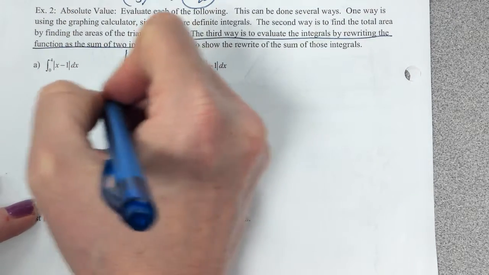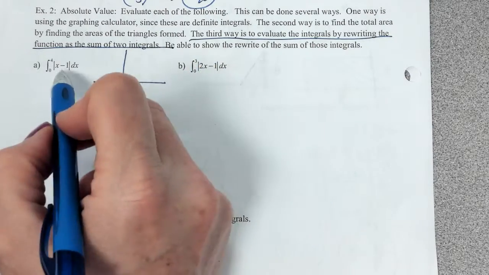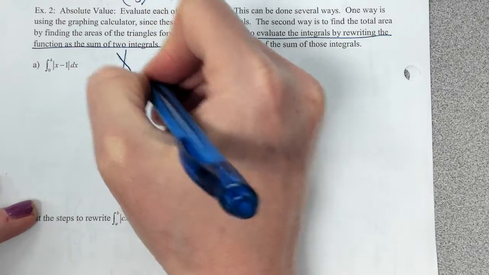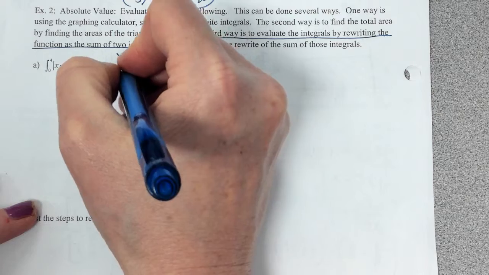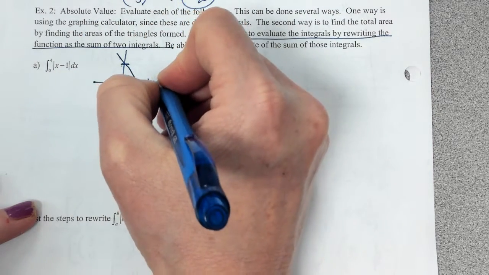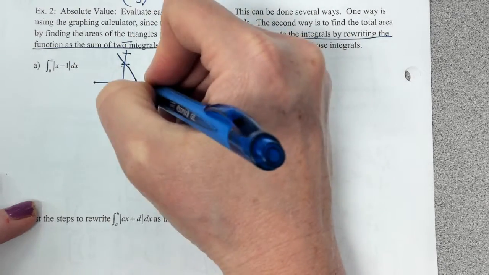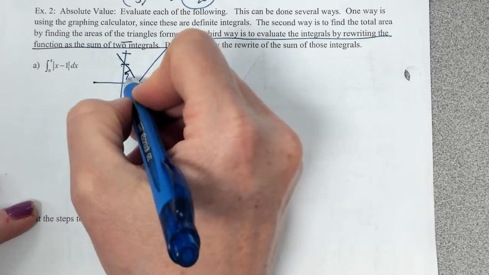If I graph this function, absolute value of x minus 1, normally, this is a shift to the right 1. This is the way it's going to look. If I plug in 0, I get 1, so I know that point right there is (0, 1). If I plug in 4, I'm going to get 3. So this is the area that I'm trying to find.